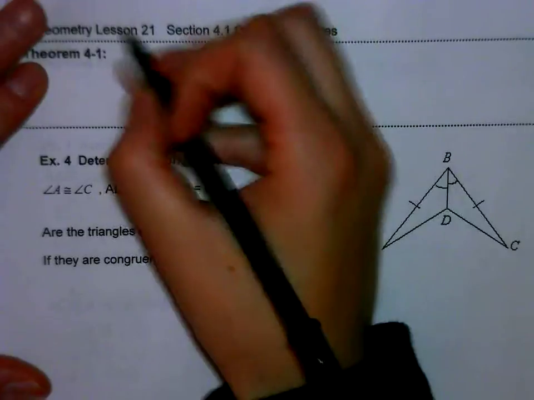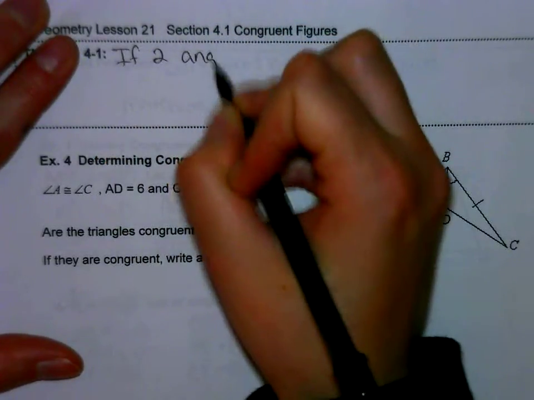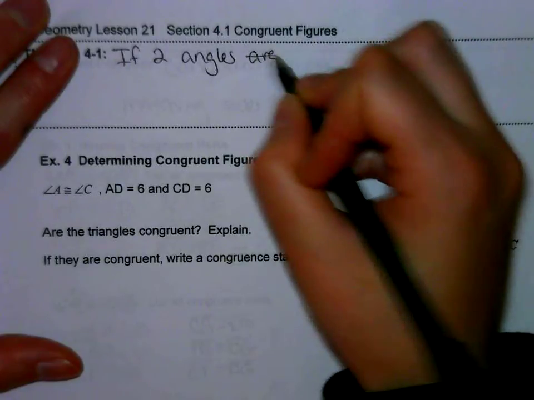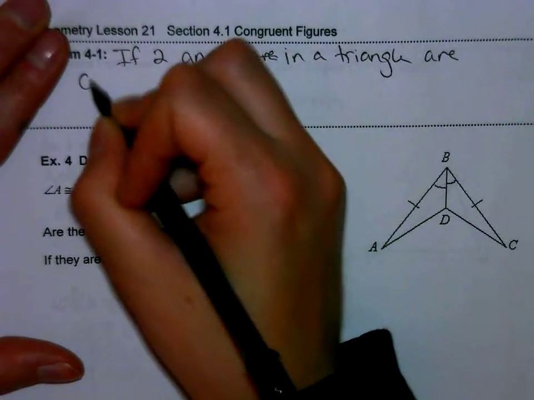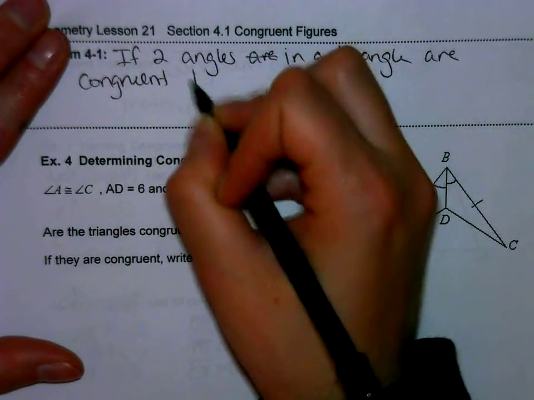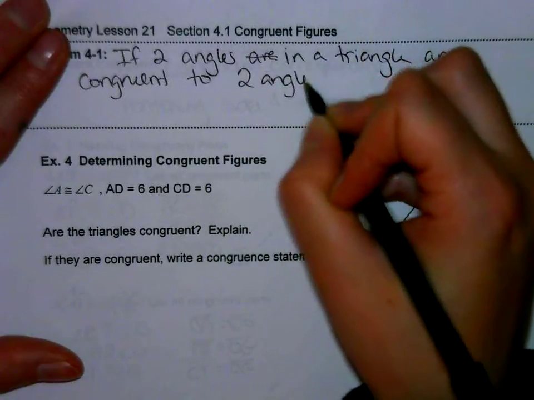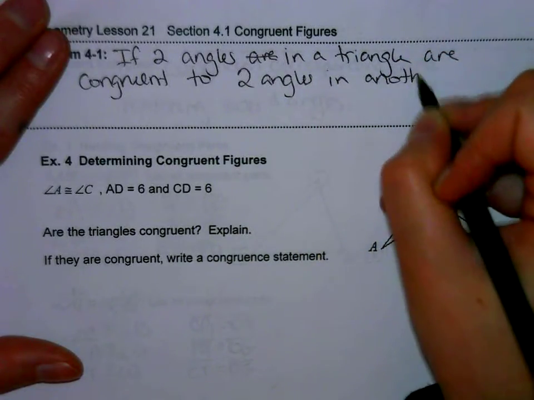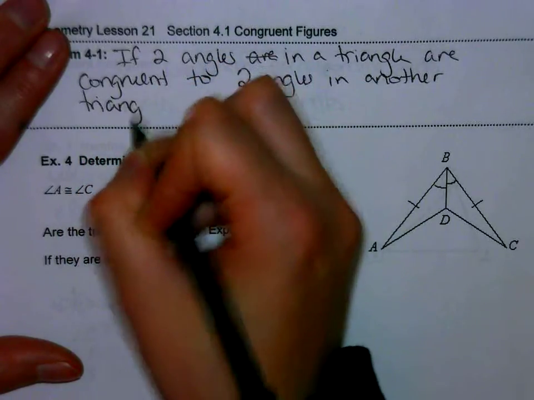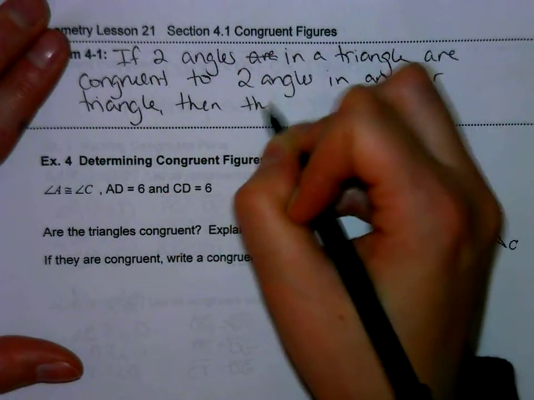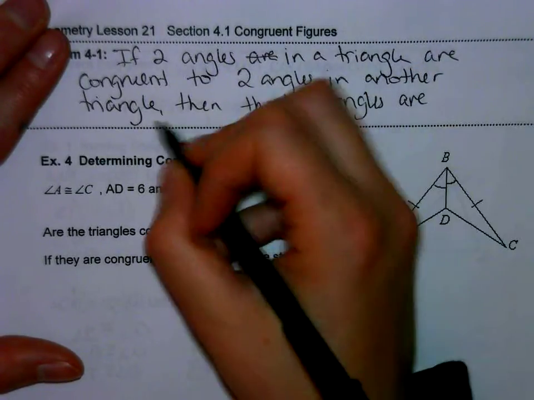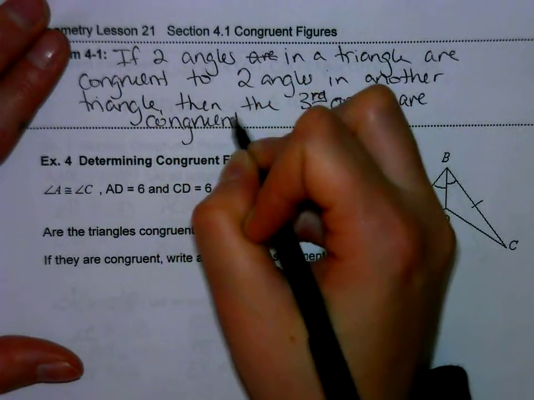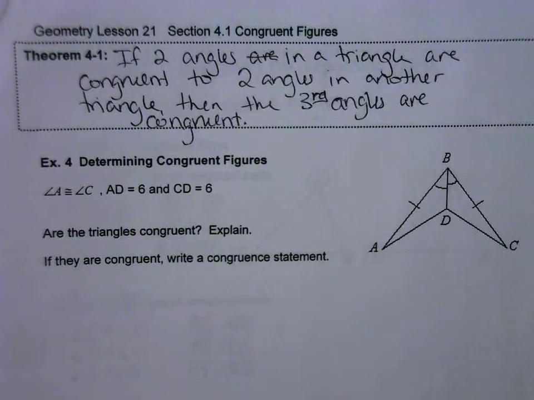Theorem 4.1 states that if two angles in a triangle are congruent to two angles in another triangle, then the third angles are congruent. So let's look at this theorem with an example and see how it actually works.